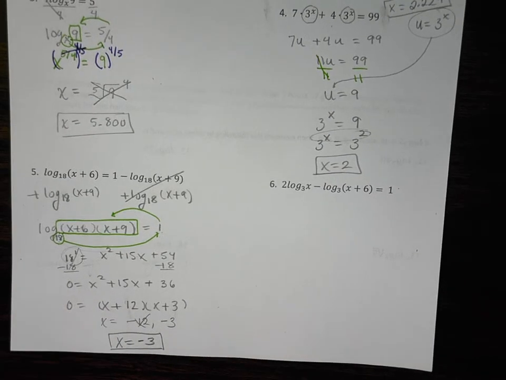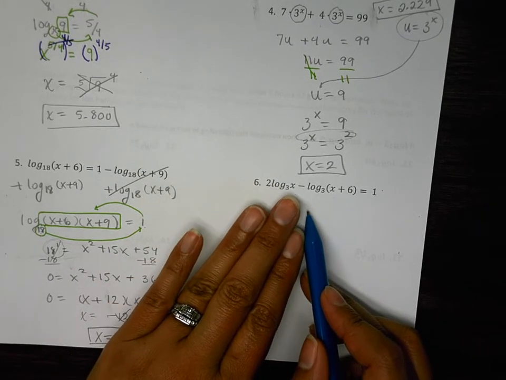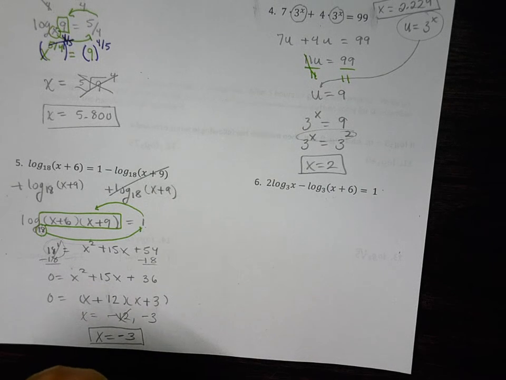Does this one also have logs in it? Can anyone look and kind of figure out, is it going to be wrap around or drop the logs on both sides? Okay, I heard both of them. Okay, she said it's going to be a division thing because of the subtraction. And when you bring it together as one, is it going to be wrap around or drop? Wrap is correct. Okay.